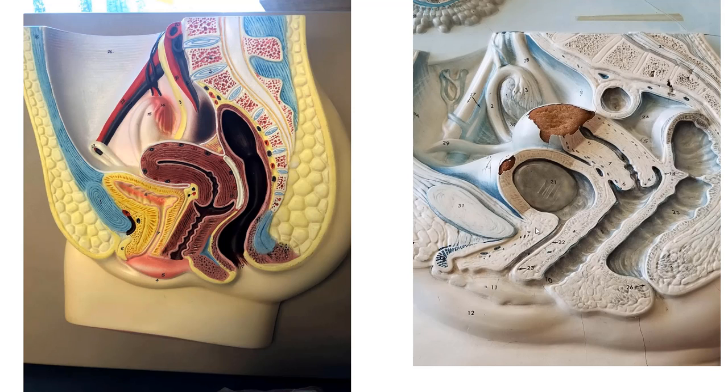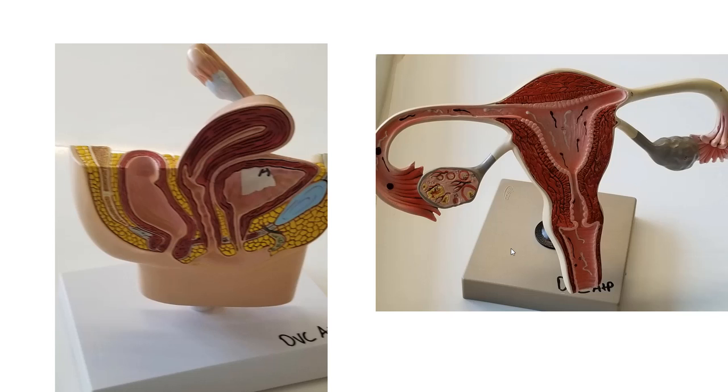So looking over here, even though it's an old model, it has a lot of key features. So here's the urinary bladder with the urethra, vagina, here's your uterus with the different regions: cervix, isthmus, body, fundus. Here's an ovary with the fallopian tube. You see the fimbriae right here. And then also here's the clitoris, which is the erectile body of the female. So those are the big things on these female reproductive models.